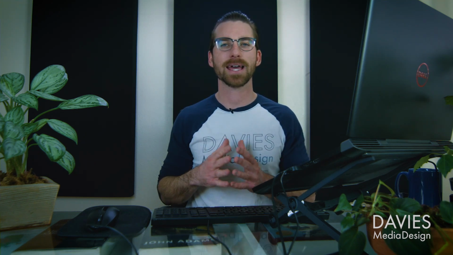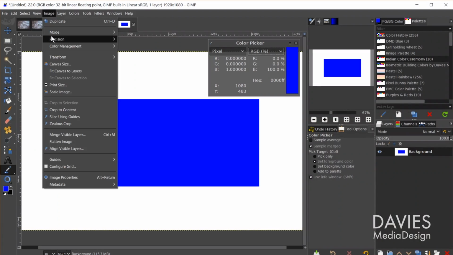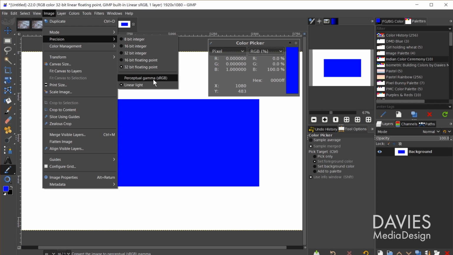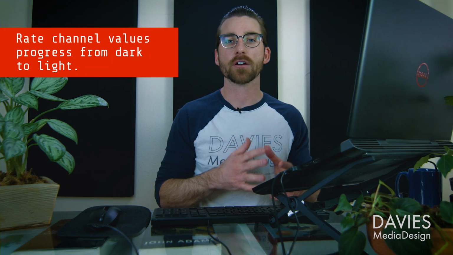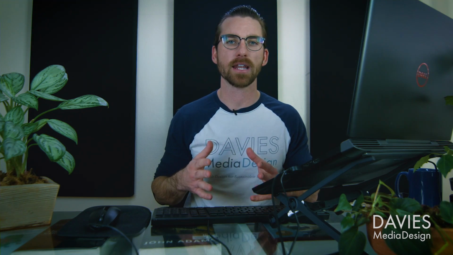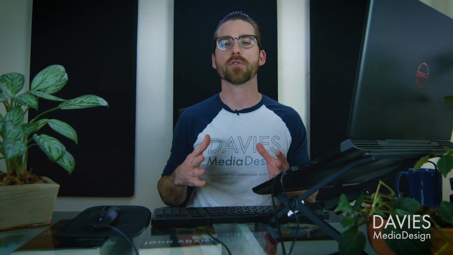Alright, so for those of you whose heads haven't exploded yet, we will now move on to the channel encoding concept. The options for channel encoding can be found by coming over here to Image, Precision, and then as I mentioned, it's down here at the bottom. Your options are going to be Perceptual Gamma sRGB and Linear Light. Both of these options describe the rate at which channel values progress from dark to light. The darkest value is represented by 0, and the lightest value is whatever the maximum value is for the precision mode you selected. At 8-bit integer, for example, the maximum value you can have is 255. And of course, for either of those floating point options, the maximum value is 1.